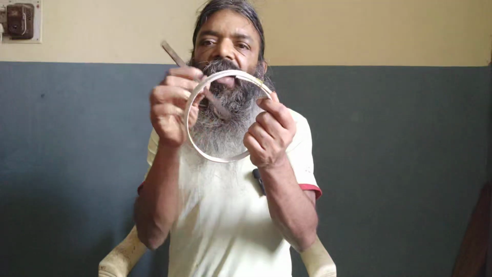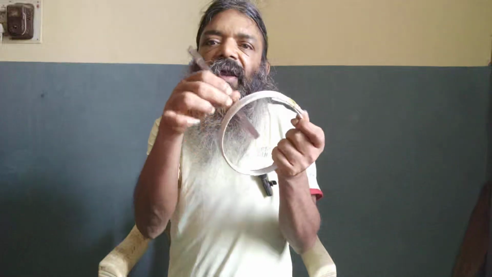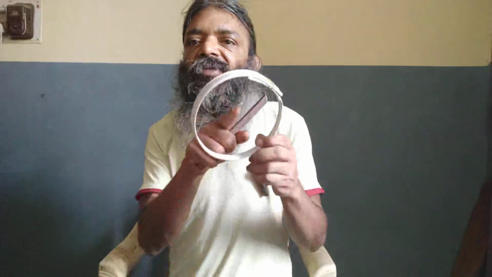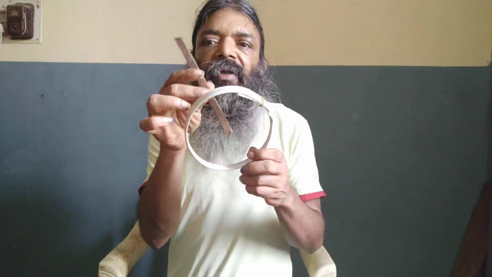If this is a circle and this is the center of the circle and this is the radius, then everywhere the radius moves like this, it is making 90 degrees to the arc. Rather than saying radius, I would say I'm drawing a line from the center of the circle to the perimeter. Keeping one end at the center, this line will be perpendicular to the perimeter at that moment.